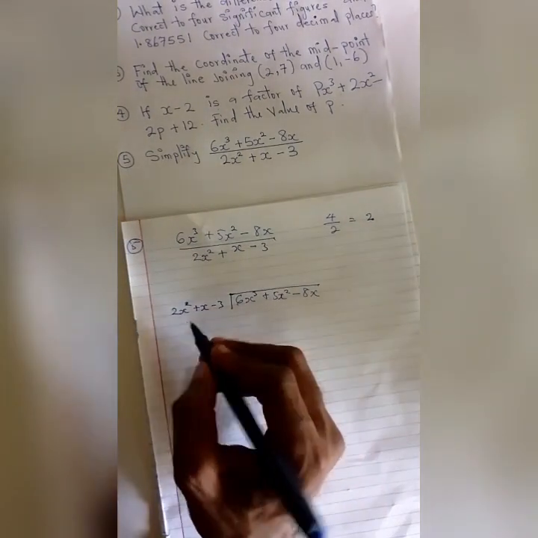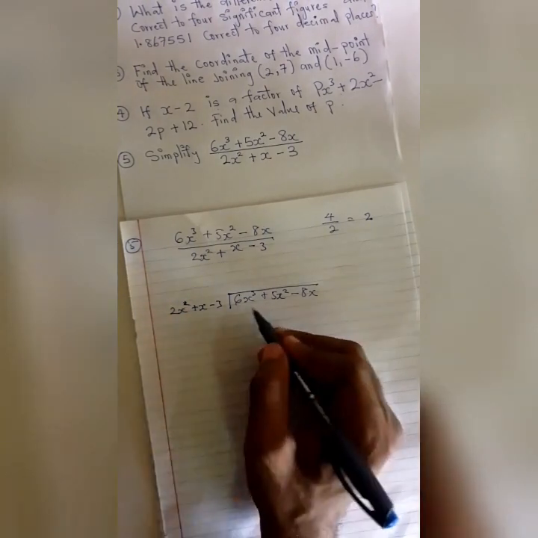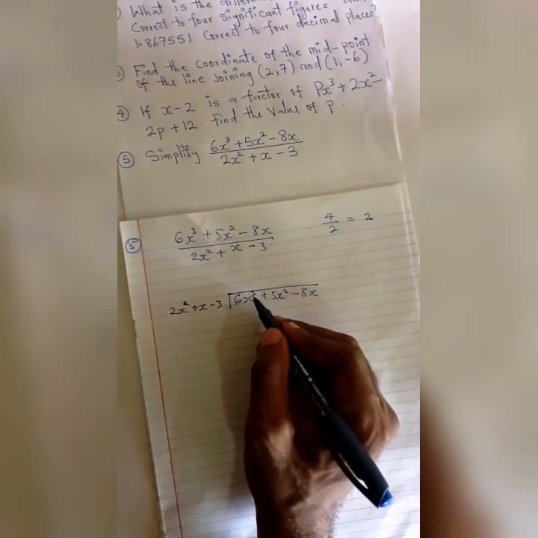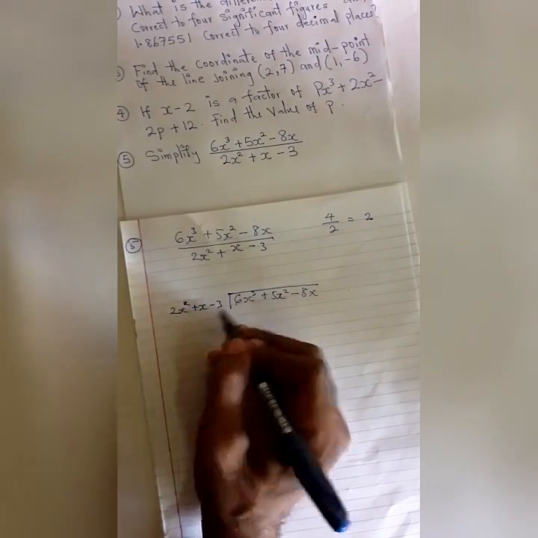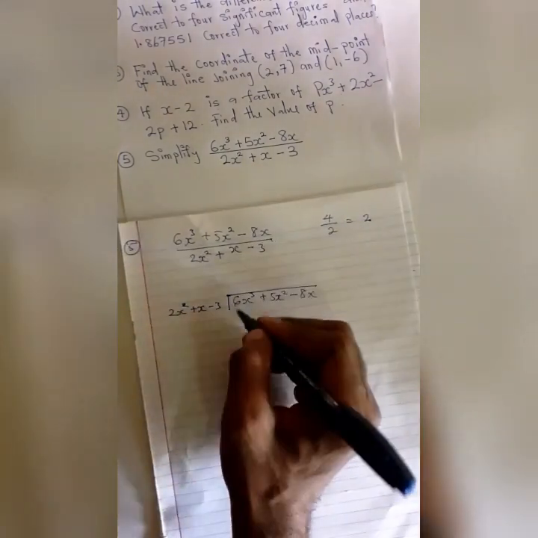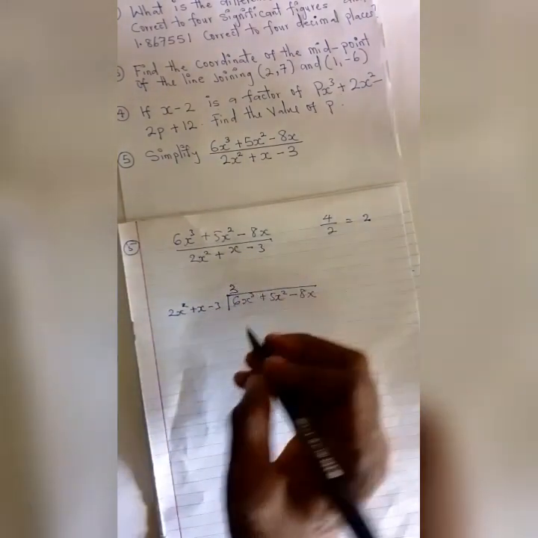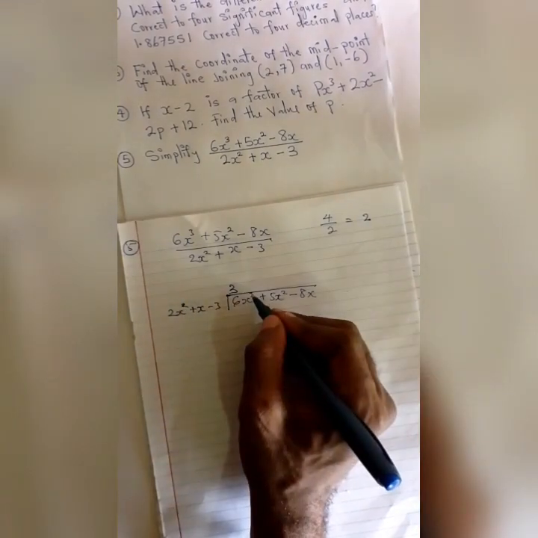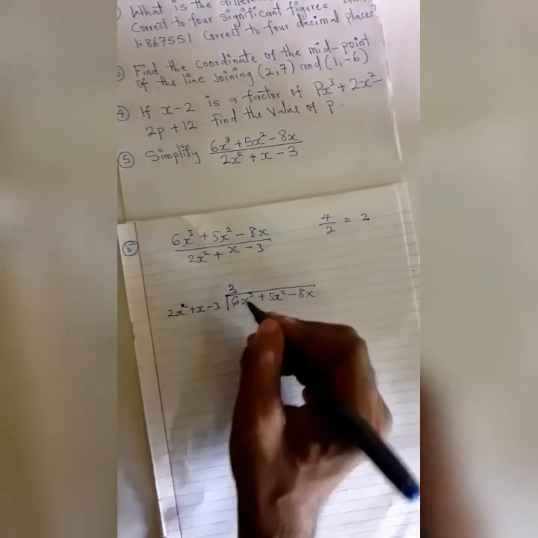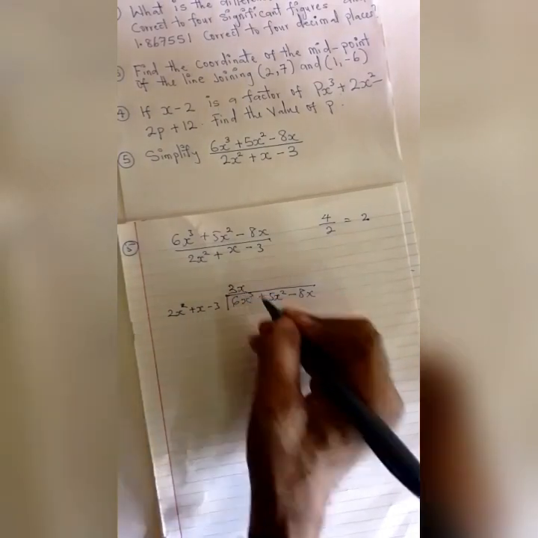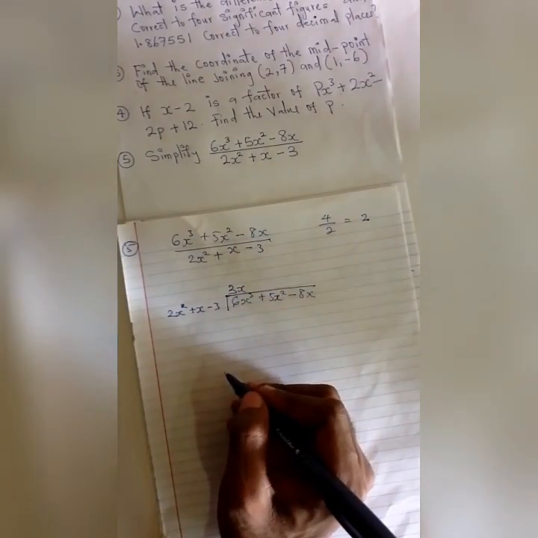Now we say 2x squared goes into 6x raised to power 3. 2 goes into 6, that's 3 times. Now x squared goes into x cubed, x squared will cancel, it will remain x. So we add it to that 3.